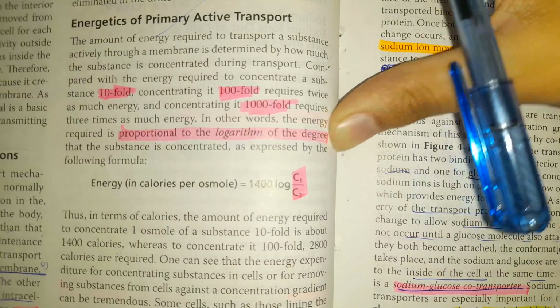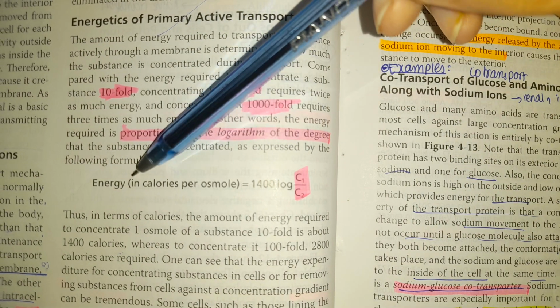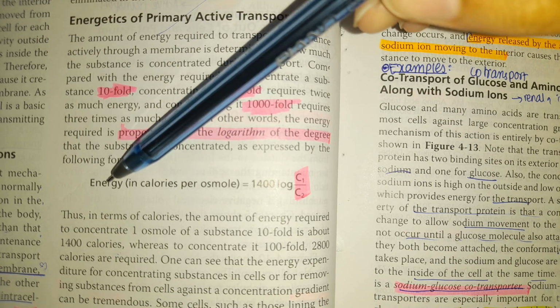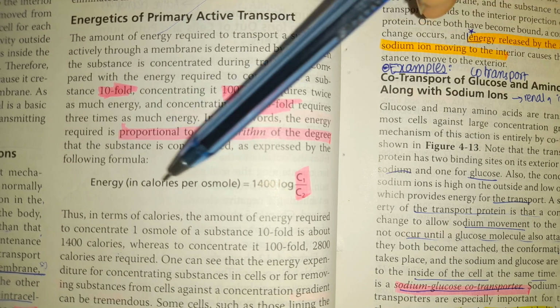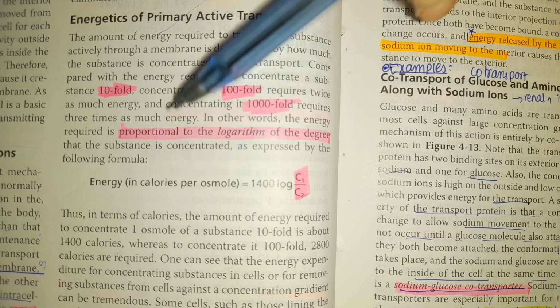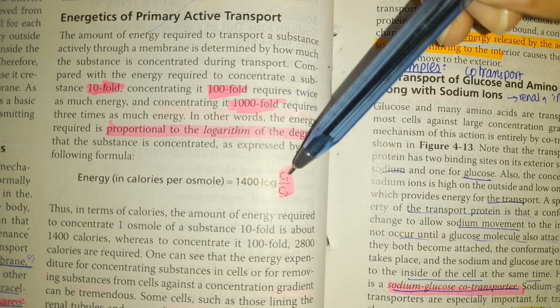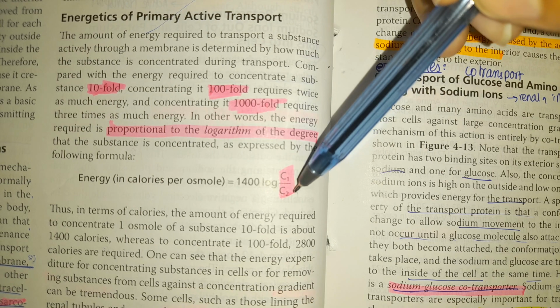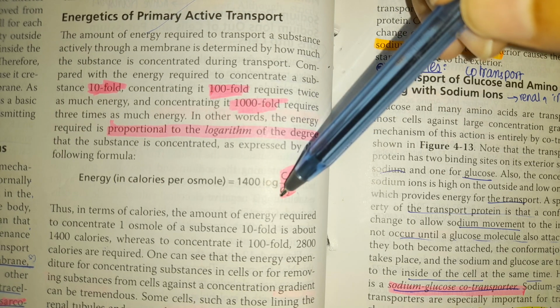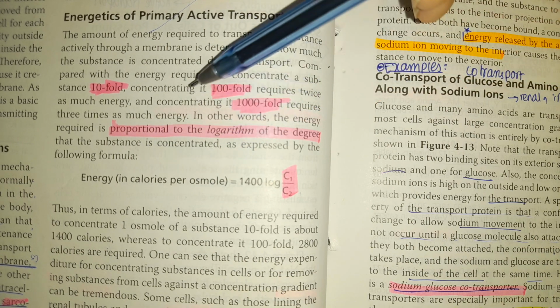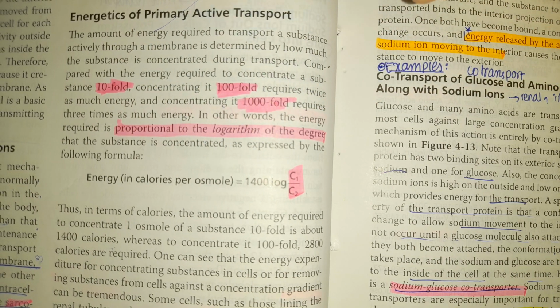If we want to calculate the amount of energy used in active transport, we can do it using the formula: energy in calories per osmol equals 1400 log of C1, that is the concentration on one side, divided by C2, the concentration on the other side. As a result, we get the energy used in the active transport of any such ion that we are studying.